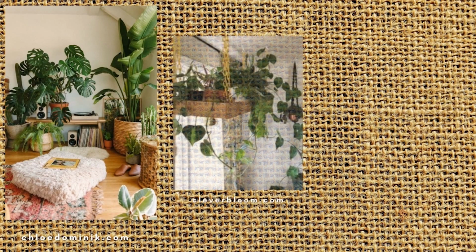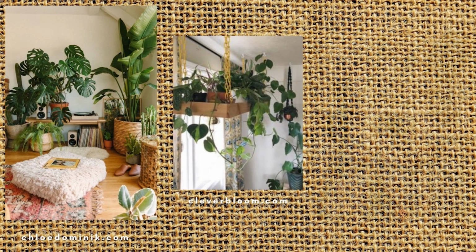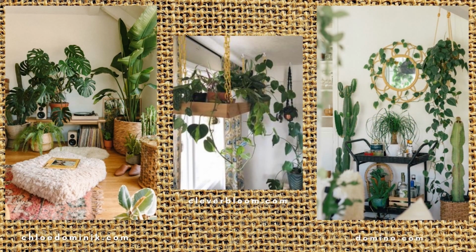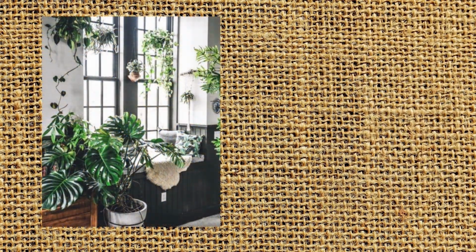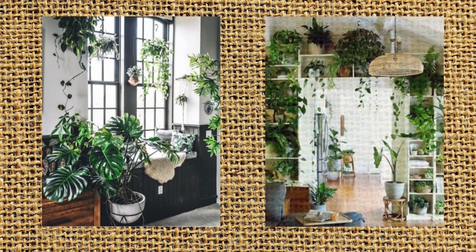We're going to be going with a plant hanger that's going to be off the ceiling, maybe 2 or 3. We're going to be going with a plant that's going to be hanging off of a shelf. We're going to be going with a plant on the ground. We're going to be immersing ourselves deep into the greenery.